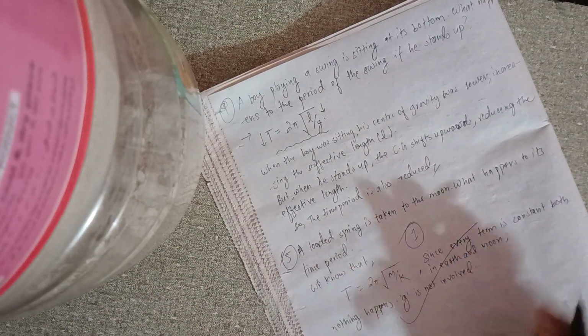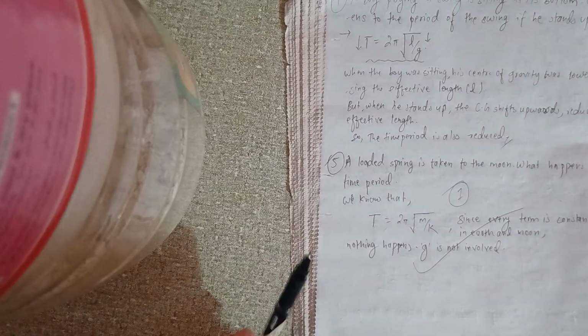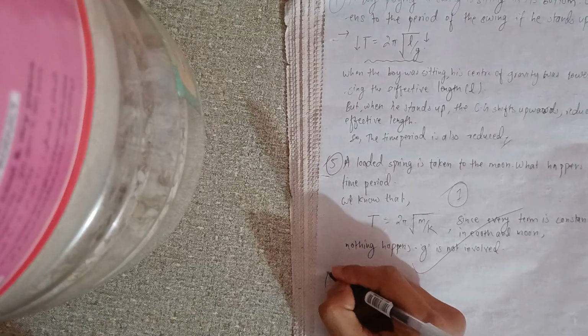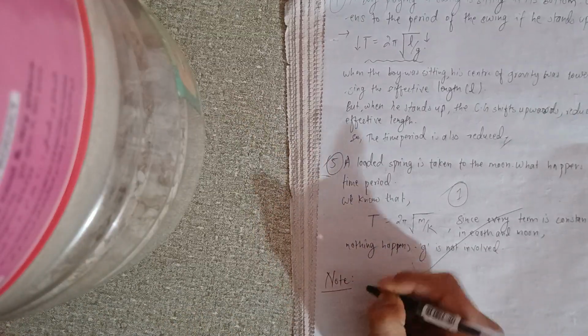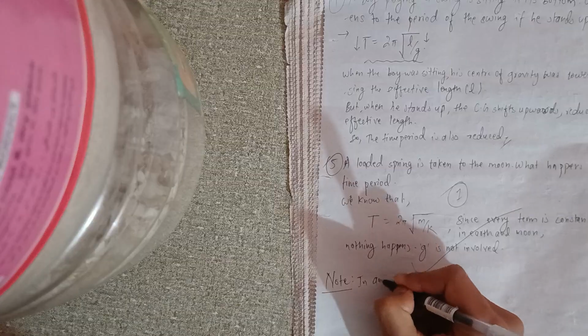Alright, then we are over with this. Now we're going to the numerical portion, but before that I would like to give you a small concept so that you understand what will happen when, let's write a note, in an elevator.